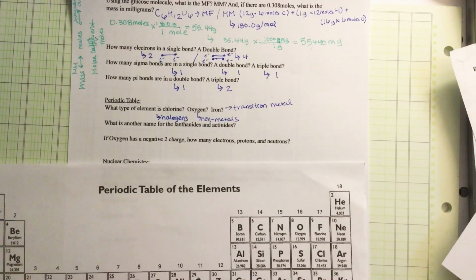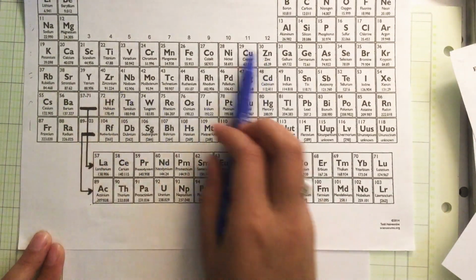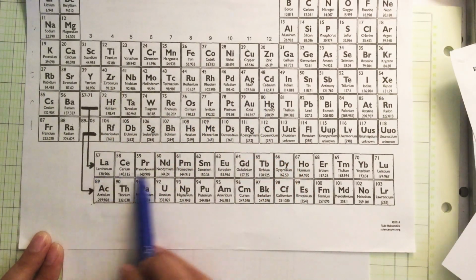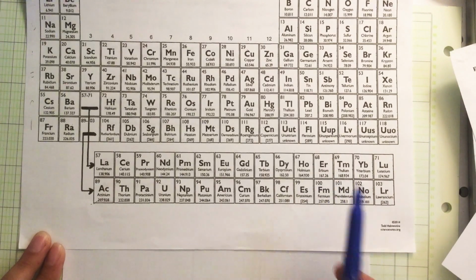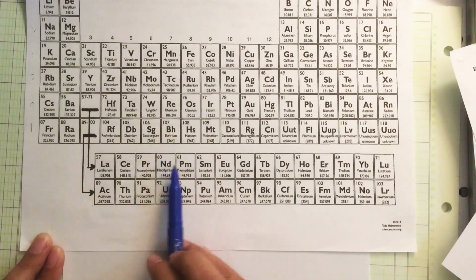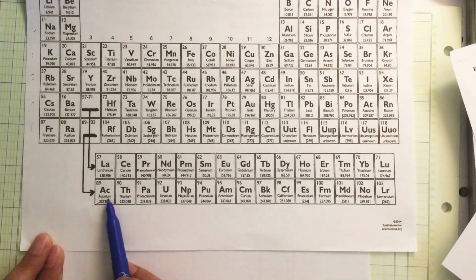What is another name for the lanthanides and actinides? When we go down here, we see our lanthanides and actinides. These are in the inner part of the transition metals. These are not transition metals, but they are inner transition metals. There's a difference between these transition metals and these. These are inner transition metals. That's another name for our lanthanides and actinides.